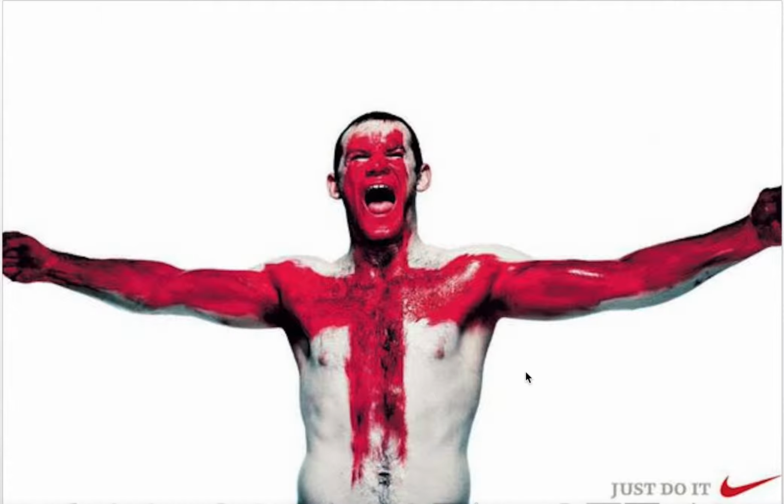Here we have Wayne Rooney, and there seems to be some kind of association with the England flag, which is why the background is white. But this cross that's painted on him is a very powerful image. In fact, it looks like blood, and some people have said that it also reminds them of religious things like Jesus. Jesus, when he was on the cross, he was in this position.